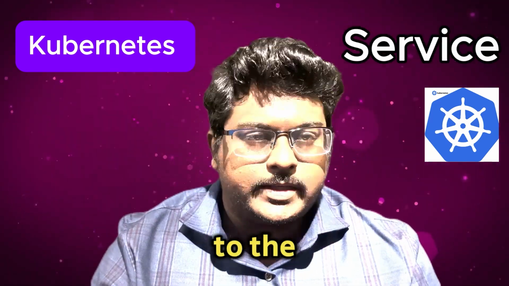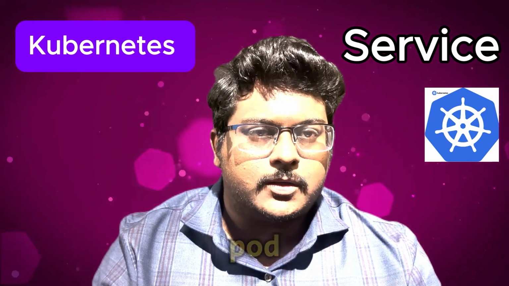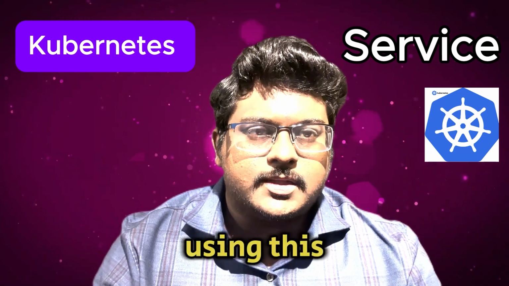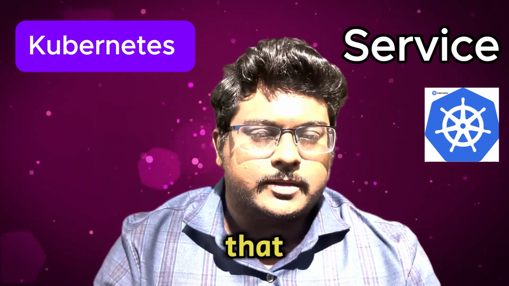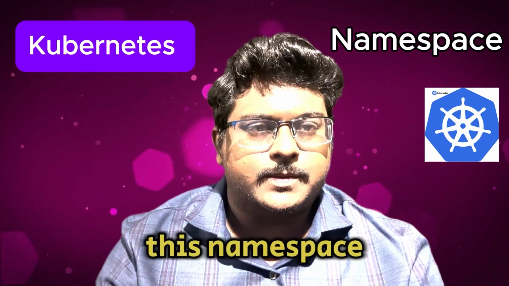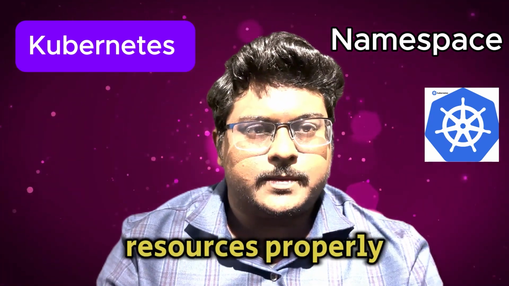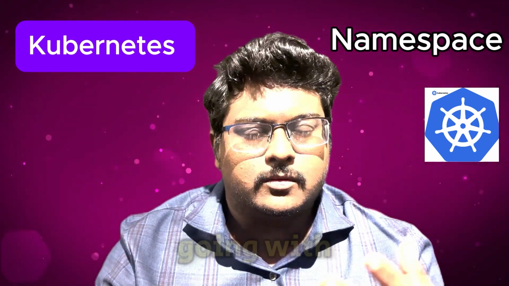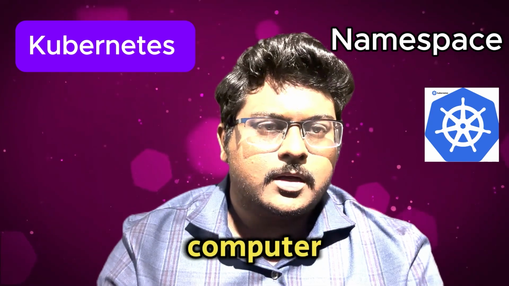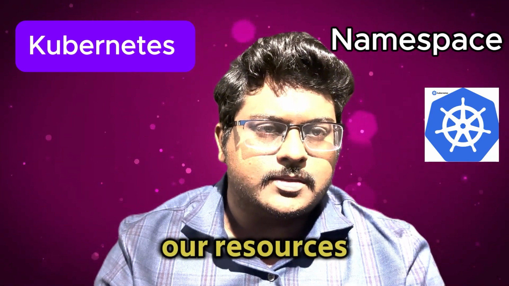Next, coming to the technical jargon service. A service is actually the gateway for your pod. If you want your application to communicate with the outside world, you can do that by using the service option. Now moving to the namespace, its purpose is that it helps us organize our resources properly. When we are going with big projects, we can manage our resources. You can think of how you organize your folders on a computer. In the same way, it helps us manage our resources properly.